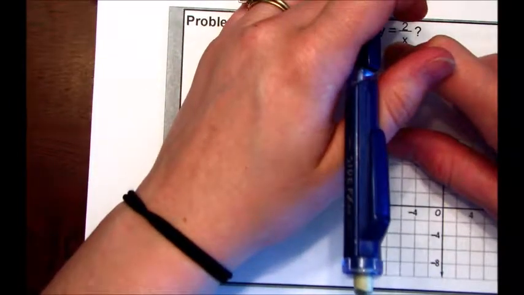I want that on there. You want the calculator on here? Put it right here. Right there.